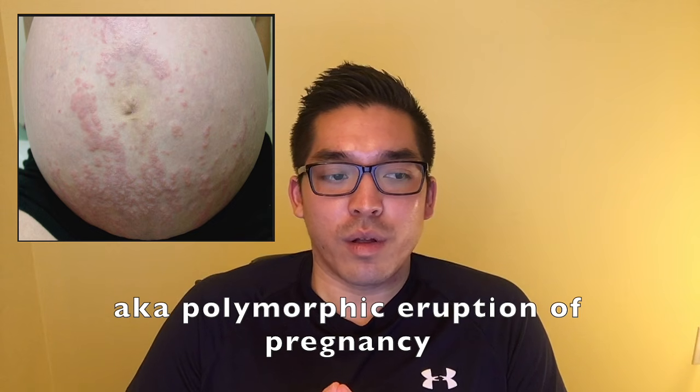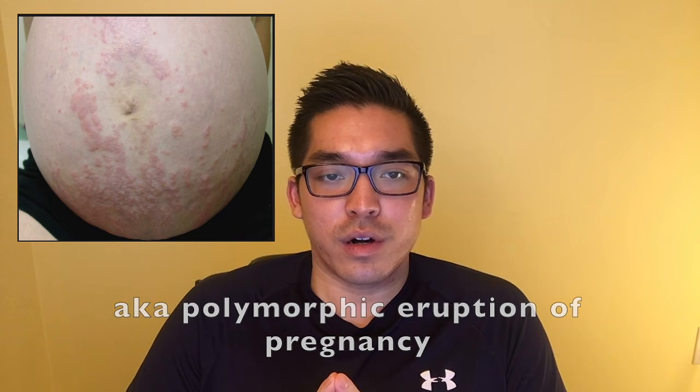Next is PUPPP, which is pruritic urticarial plaques and papules of pregnancy. When she's pregnant, mom will develop stretch marks over her abdomen, but these stretch marks will actually start to get really itchy. She'll also develop plaques and papules, kind of like an eczema or dermatitis type of presentation over these striae. It's very, very itchy, but it's benign, and you treat it with steroids.